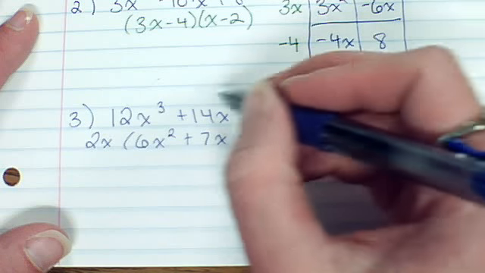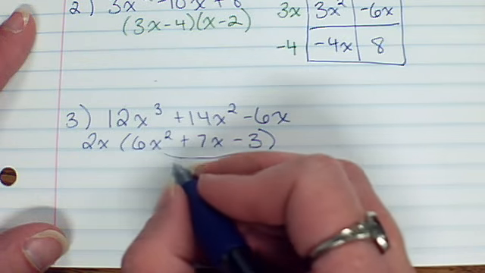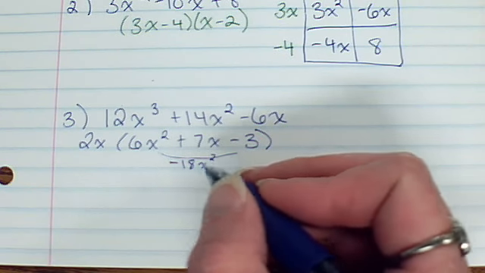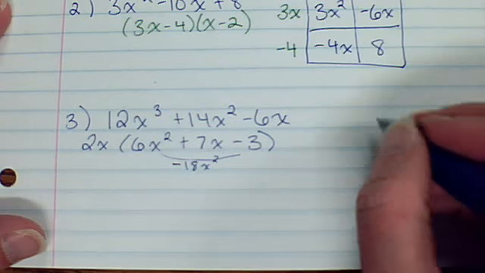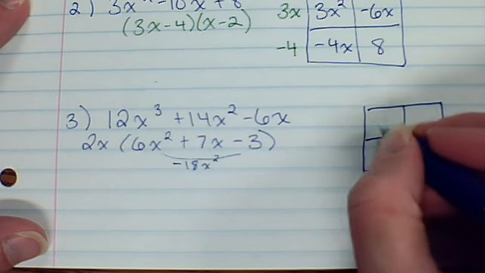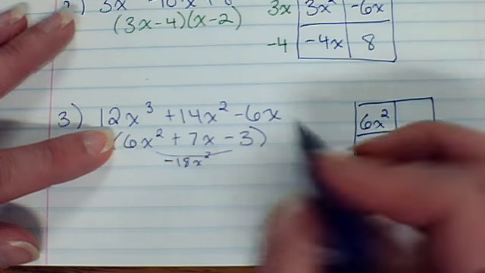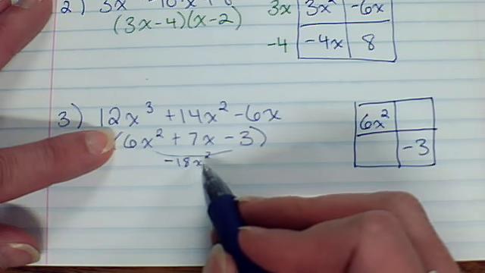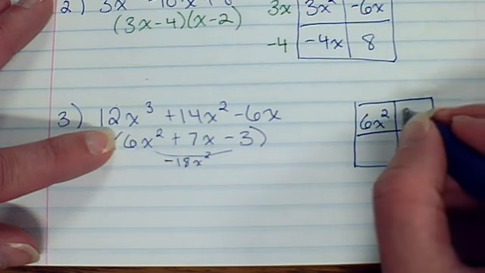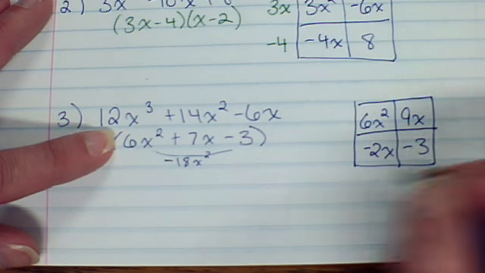Now, when I multiply the first and last terms together, that's negative 18x squared. So let's write down, looking just at what's in the parentheses right now: what's going to multiply to be negative 18x squared but add to be 7x? Well, that's a 9x and a negative 2x. It doesn't matter where you put them, by the way.